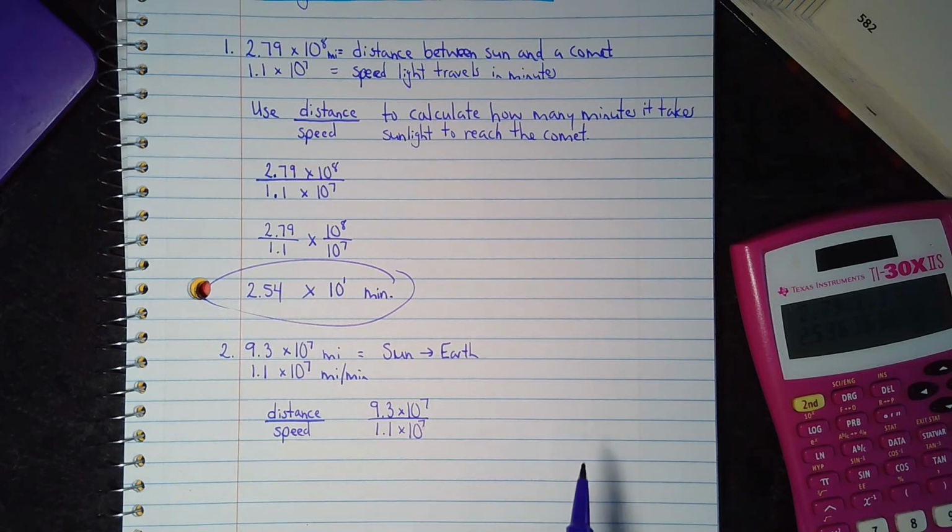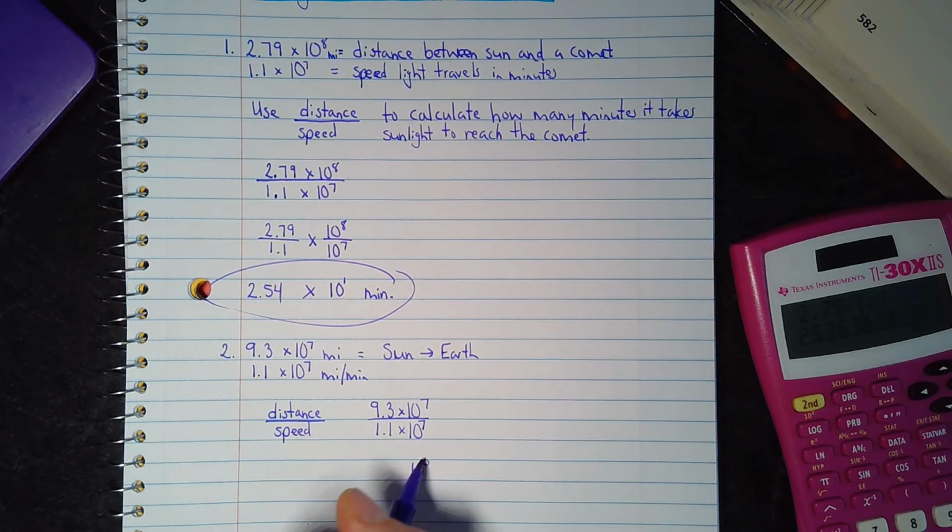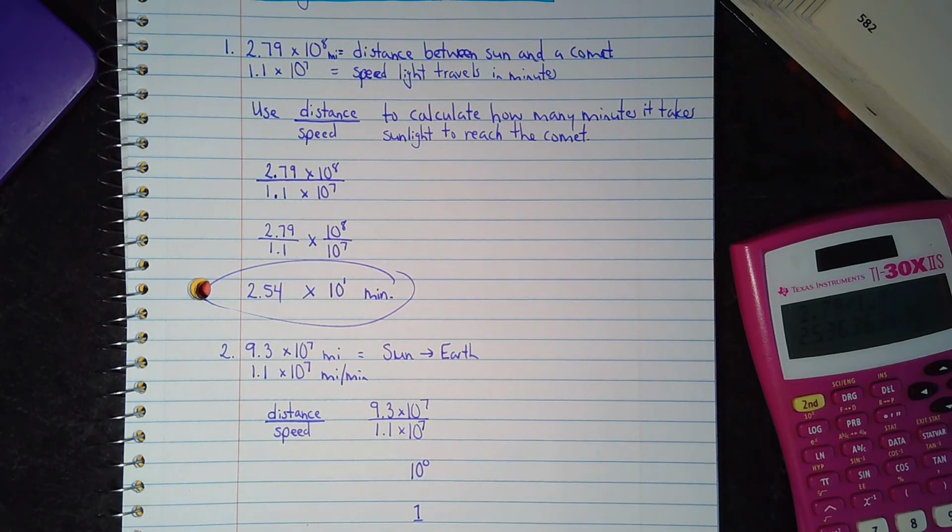Okay, and when we go ahead and subtract here, because when we set it up the same way, 10 to the 7th minus 10 to the 7th is going to end up being 10 to the 0 power. And any number to the 0 power is equal to 1. We'll talk about that in the next video, but for now, just know that it equals 1.